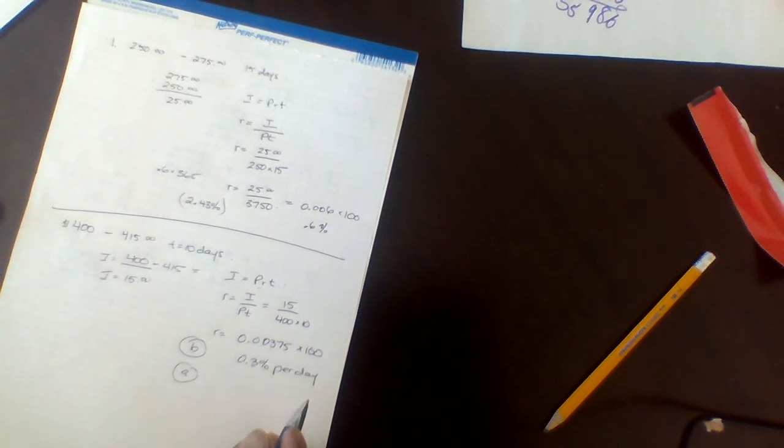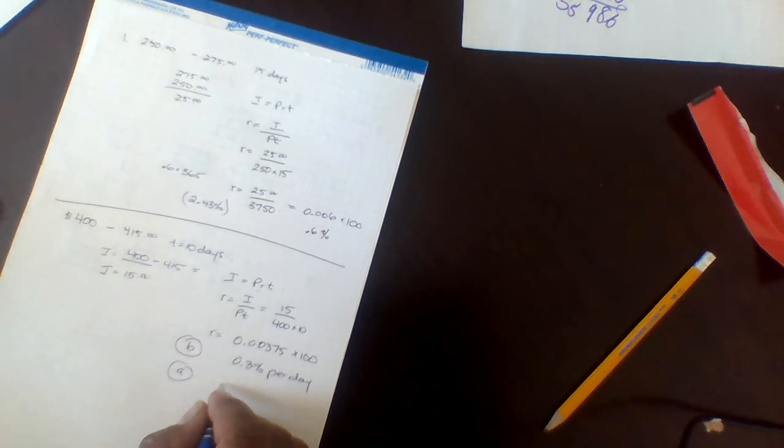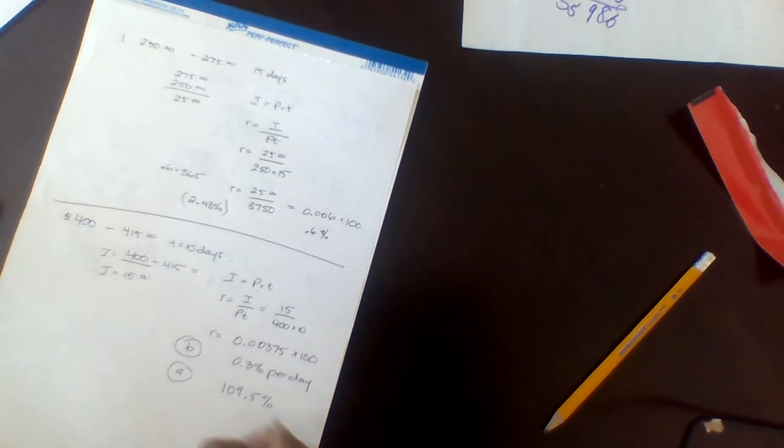A is the annual interest rate. You multiply that by 365. It's actually 109.5%. All right. So that's how you're going to calculate those ones. Please pay attention to the last video to see how it is done.